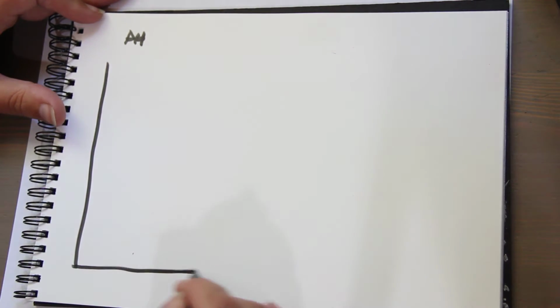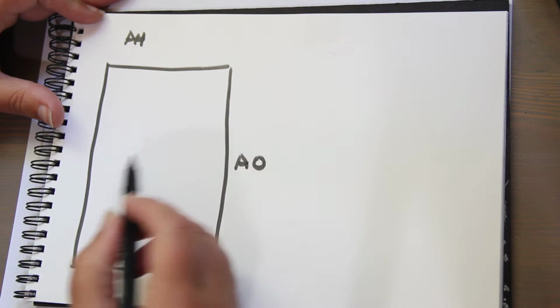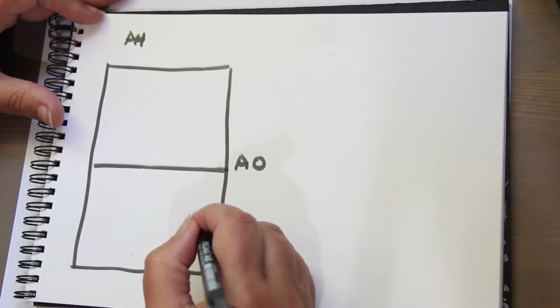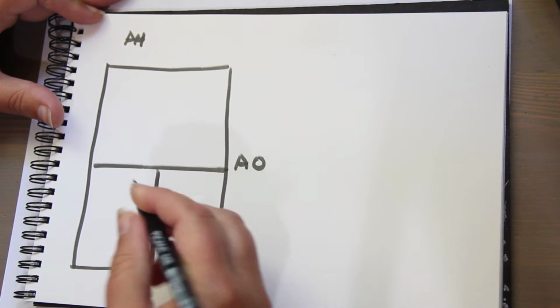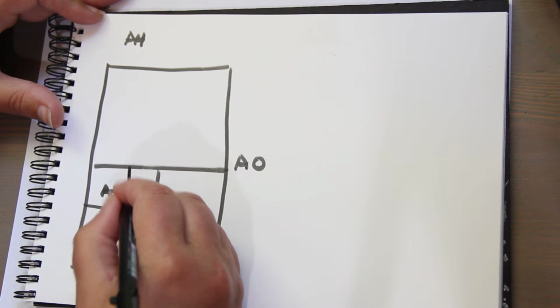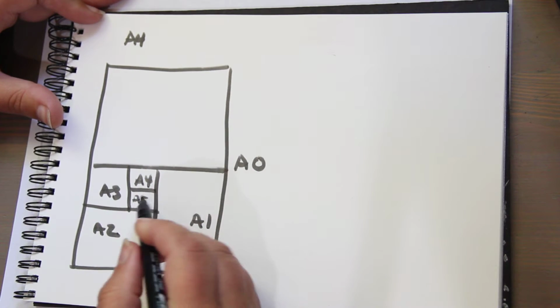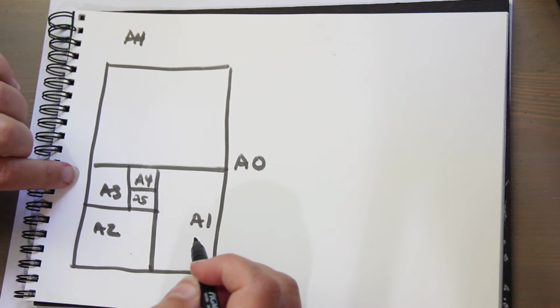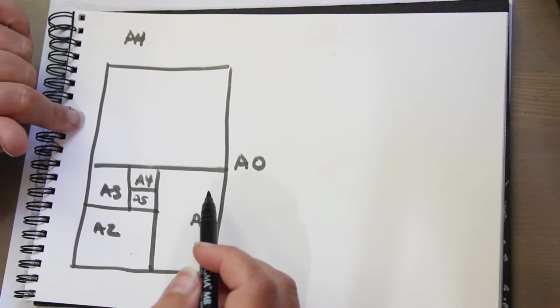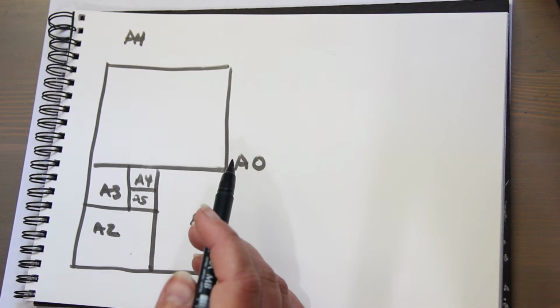So the A4, to see what that looks like, this would be an A0, cut in half would be an A1, cut that in half would be an A2, cut that in half would be an A3, cut in half A4, cut in half A5, and so on and so forth. It's concentric. So A4 is pretty much the bulk of paper, and this is used internationally.